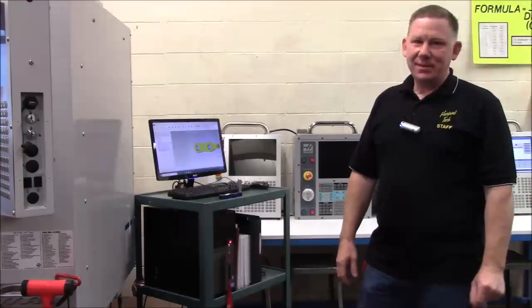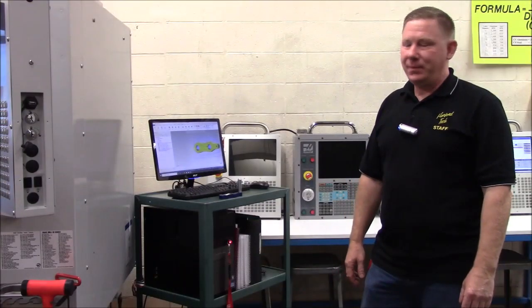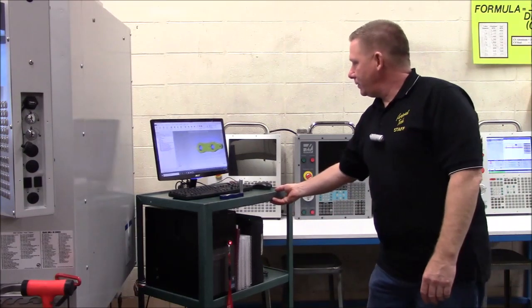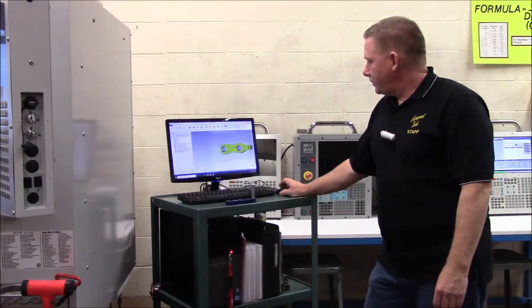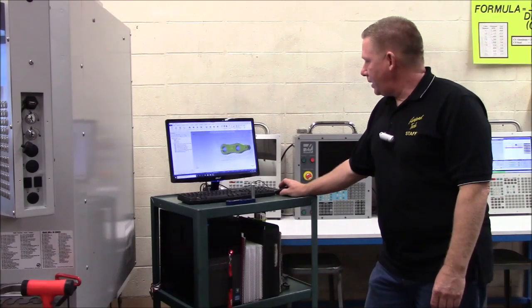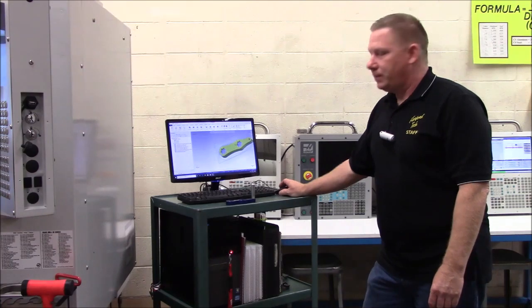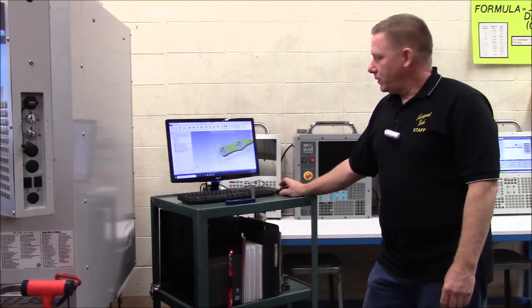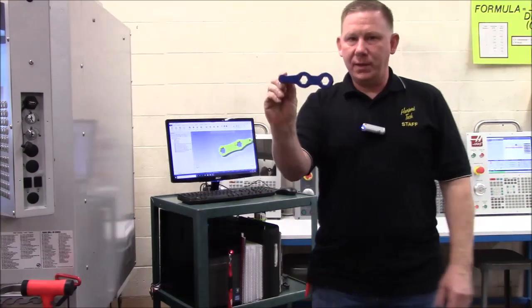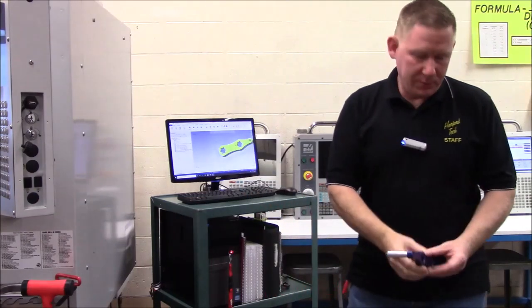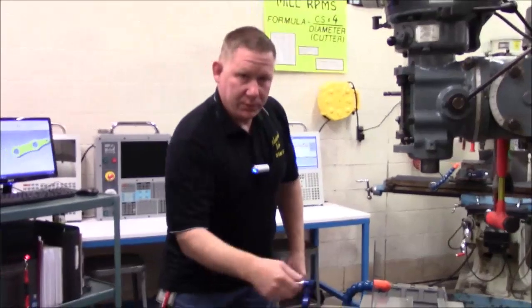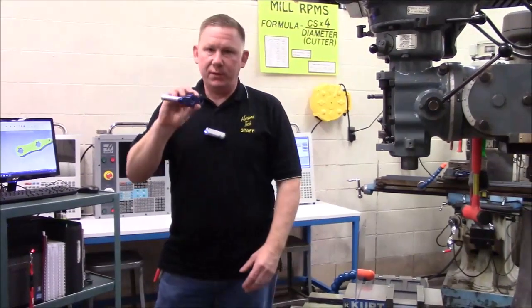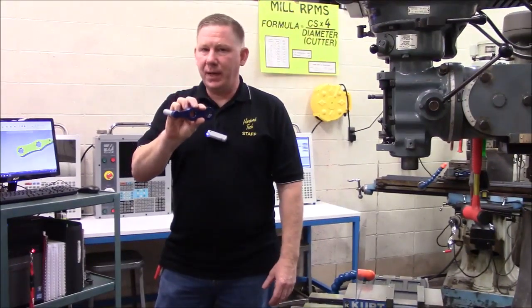All right, this is the CNC section of the lab. What I have open here, hopefully this will show up on the video, is a 3D illustration model of a part that we're going to manufacture. This part is actually just a simple vise handle. This would go on a vise like this, to open and close your vise. And this piece, believe it or not, costs about $50 to buy.